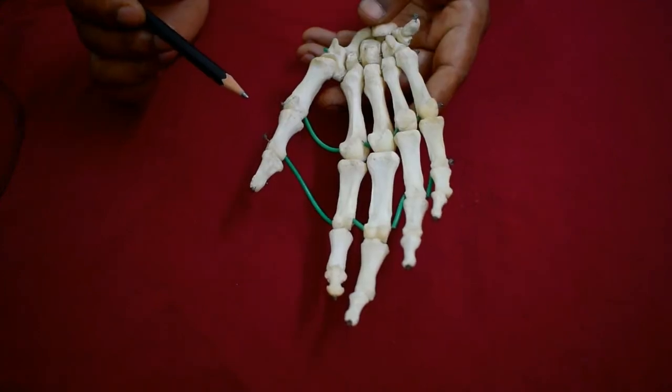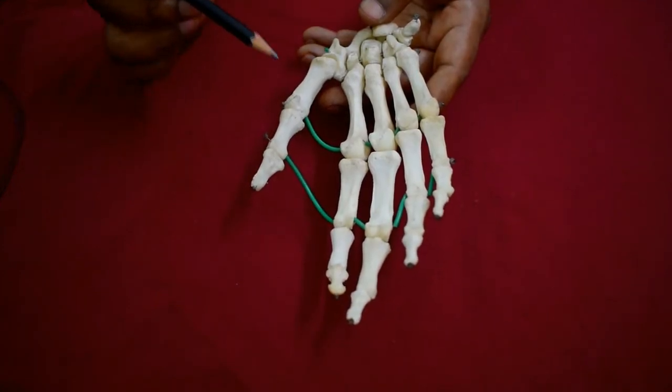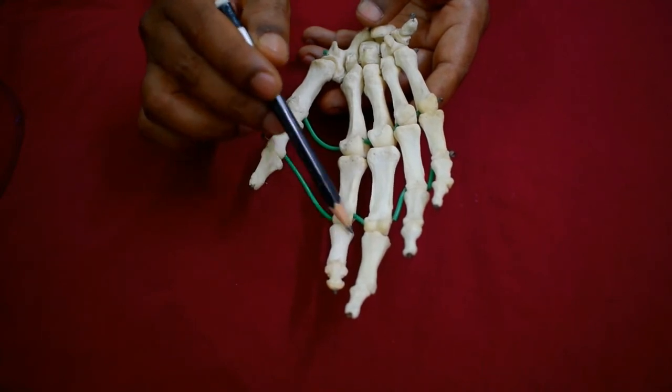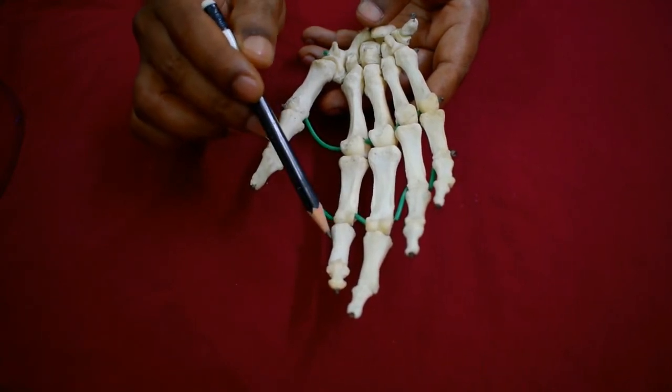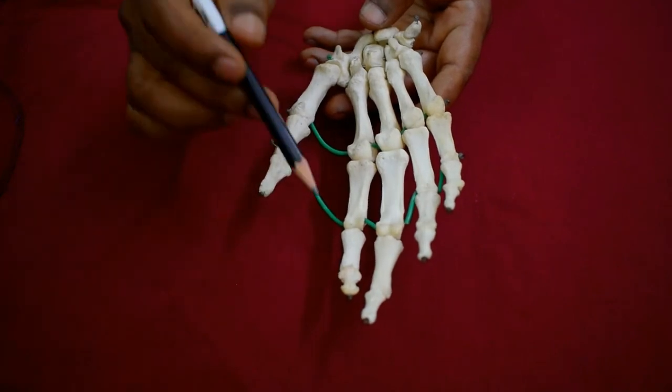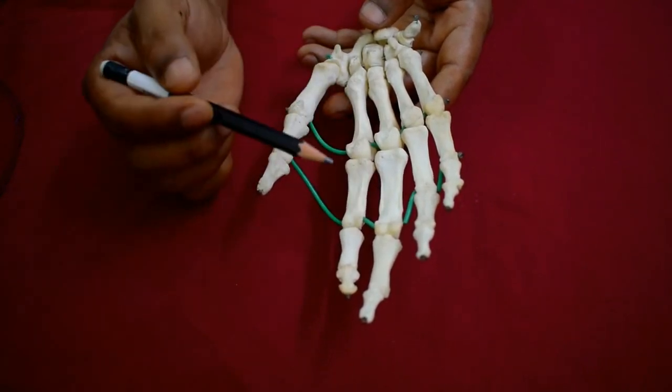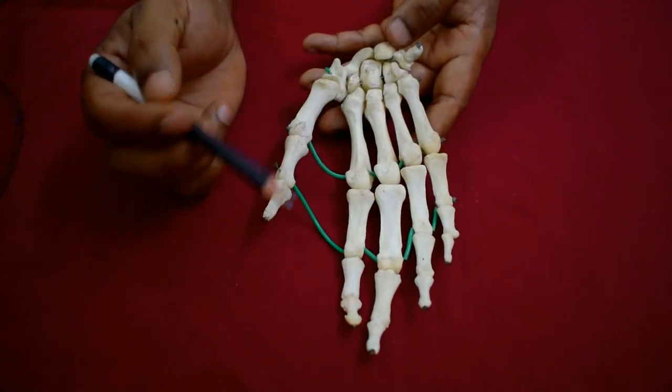If you take the tendons of flexor digitorum superficialis, they divide into two slips and will be inserting to either side of the middle phalanx. These are the muscular attachments in the ventral aspect.